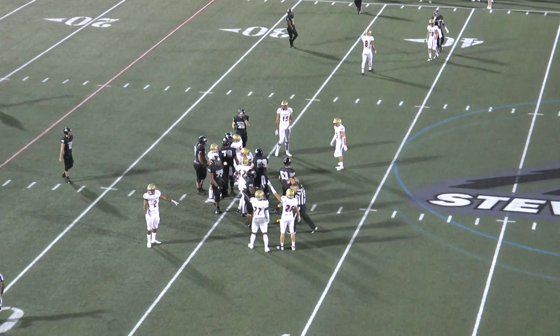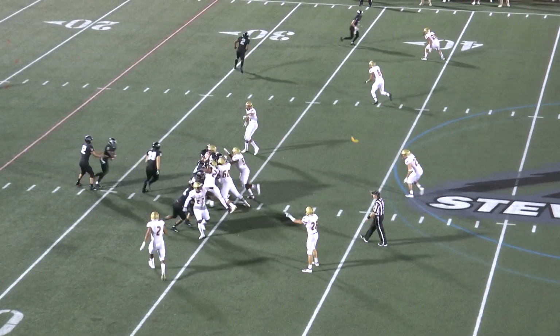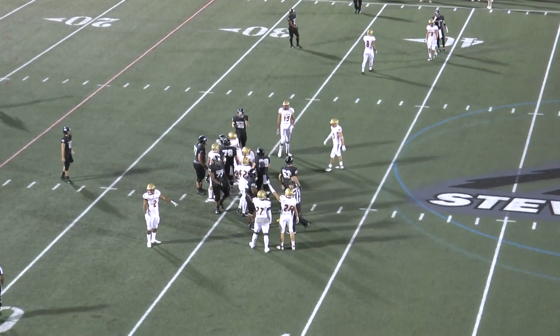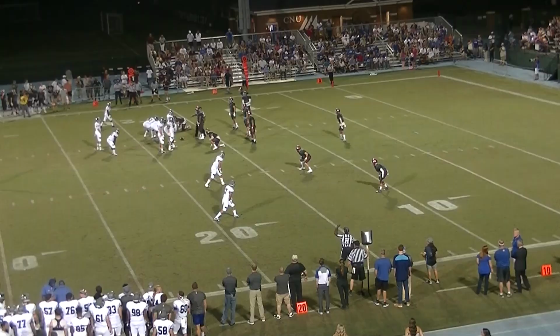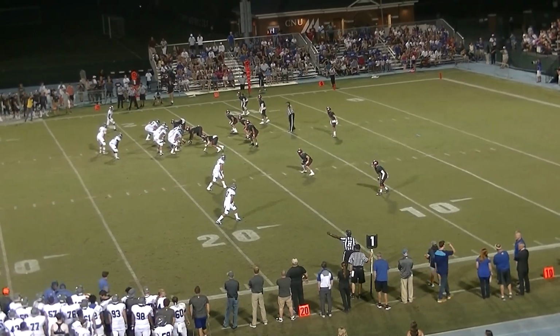Do not be in a hurry to report this information to the referee and make an announcement. Slow down and get the play right. Our next clip illustrates an illegal formation in which we have 5 players in the backfield.